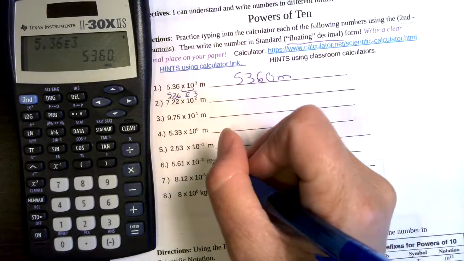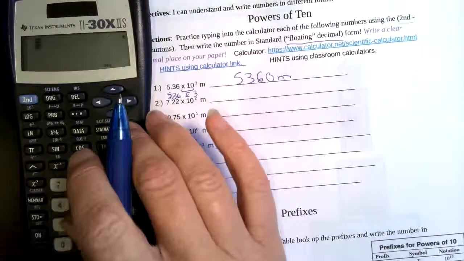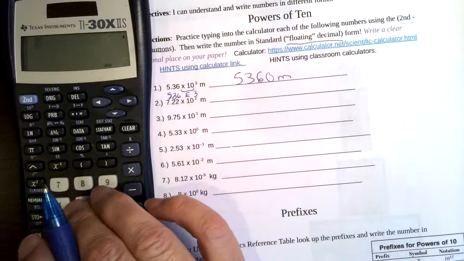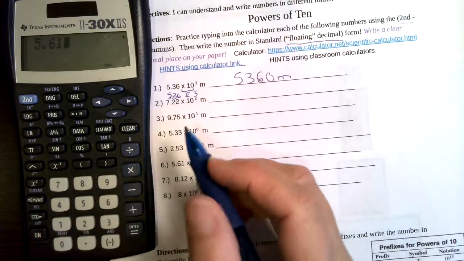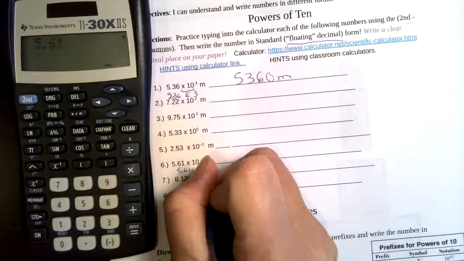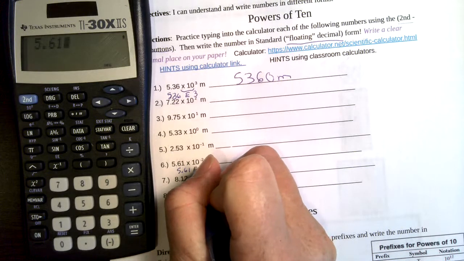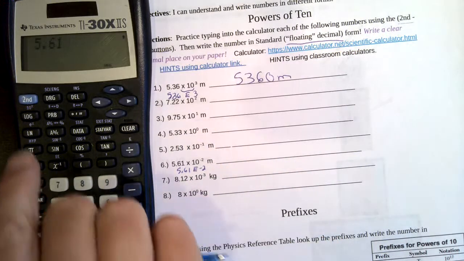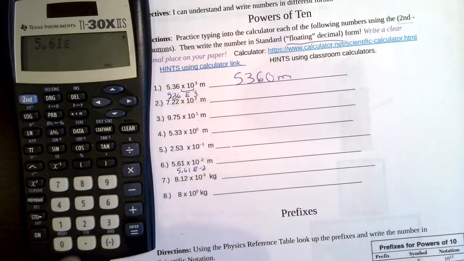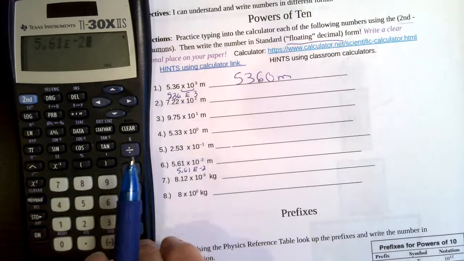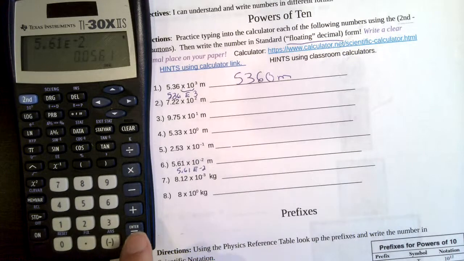Let's pick number 6. Clear my calculator. I'm going to put 5.61 in my calculator. Then I hit the second EE button, E, and then I put -2. The negative is way down here under the answer, by the parentheses, so it's -2. Then I hit equals.